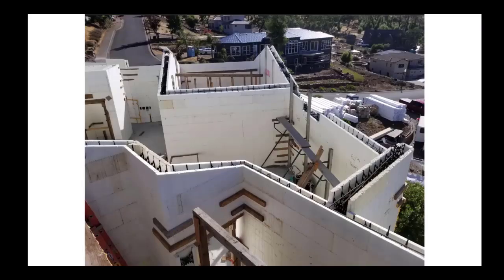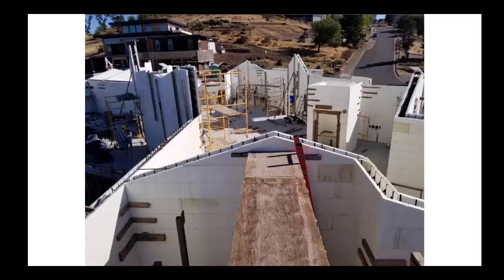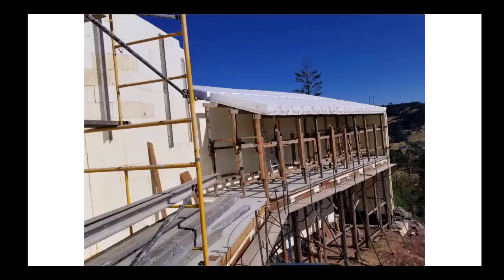This is the second floor of ICF walls going up. And then this is the cantilever balcony right there, which is another innovative thing that Nicholas developed. A lot of people that do ICF walls don't do ICF roofs. Nicholas has been doing them for 5 or 10 years now, and he's invented the whole process of getting that concrete roof done at the same time you're doing the walls.